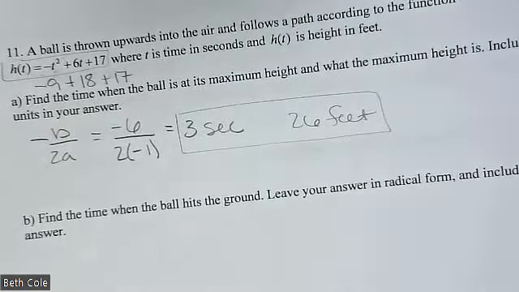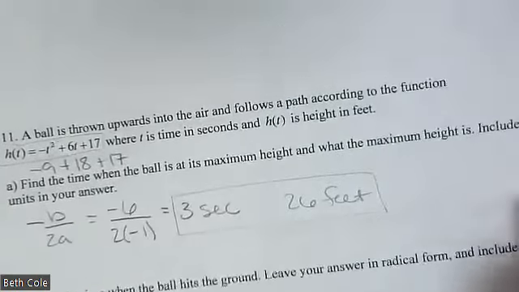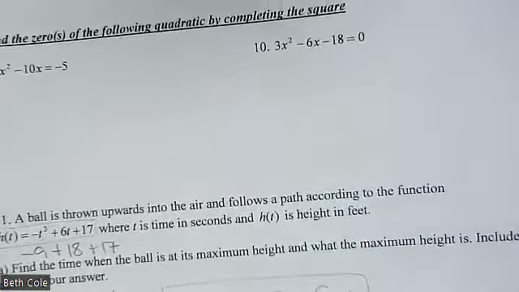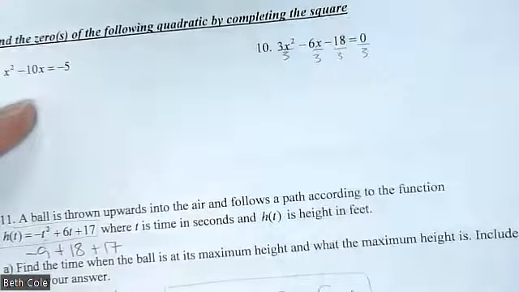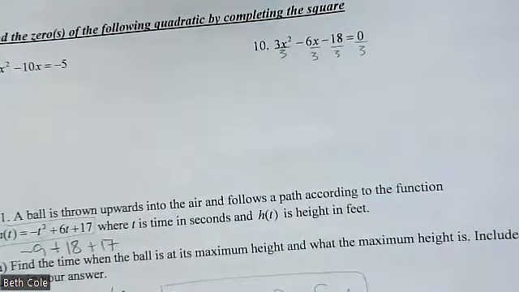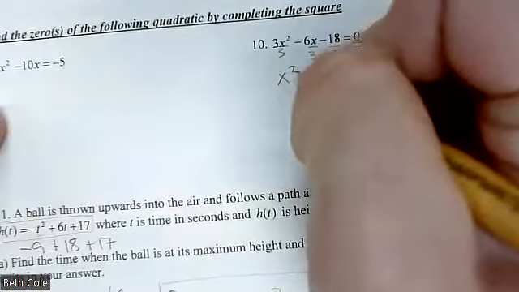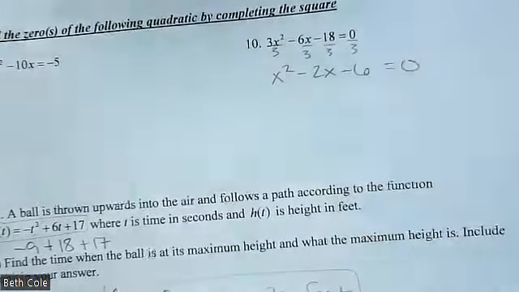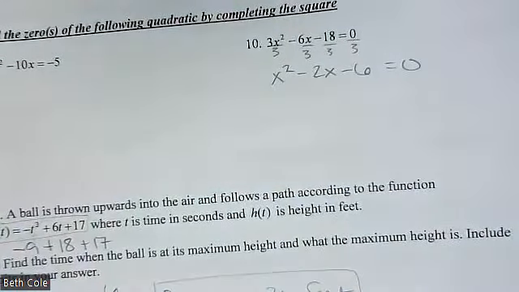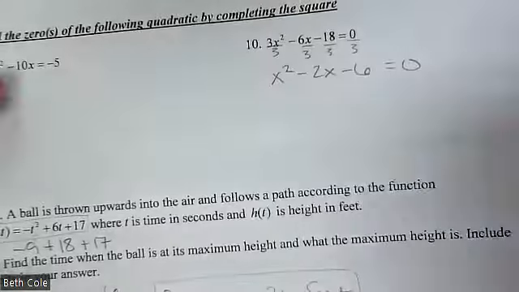Can I recommend we do number 10? Because I think that's probably the hardest one on this page. What do you notice about number 10? They all divide by 3. Do that because it will make the numbers smaller and that makes the problem easier. So it'll be x squared minus 2x minus 6, good, equals 0. That won't factor. And the directions say solve by completing the square anyway.